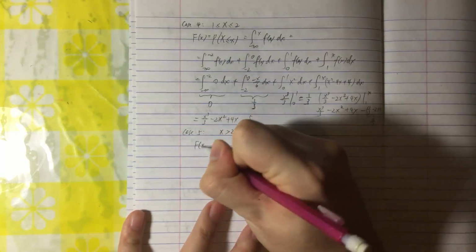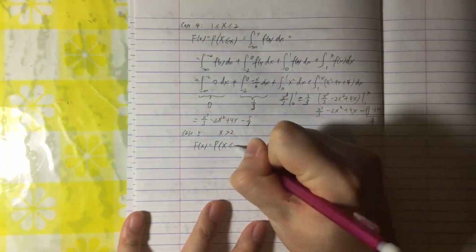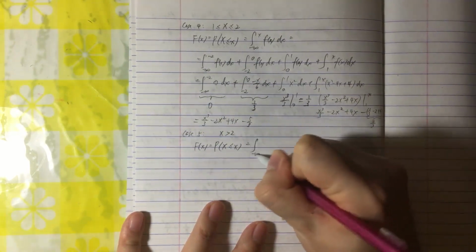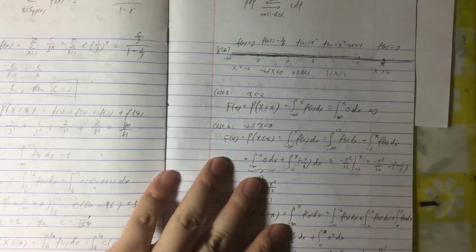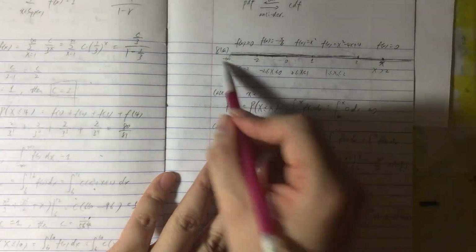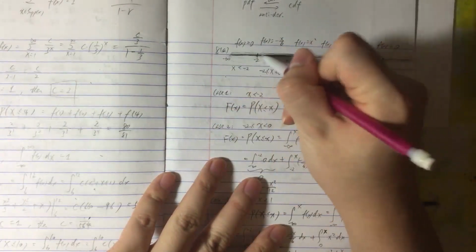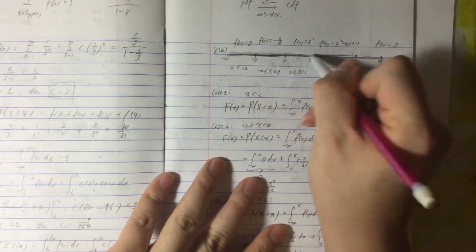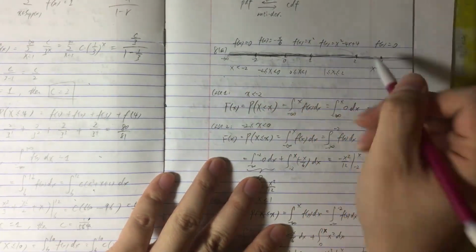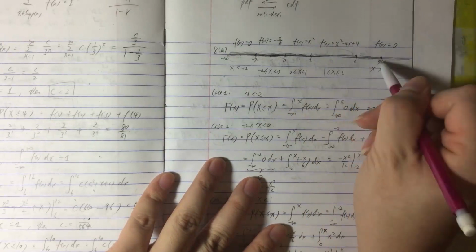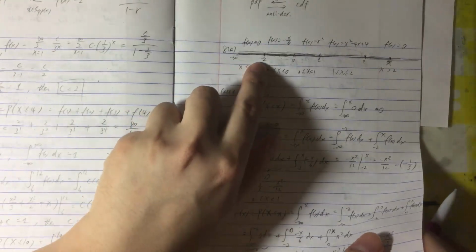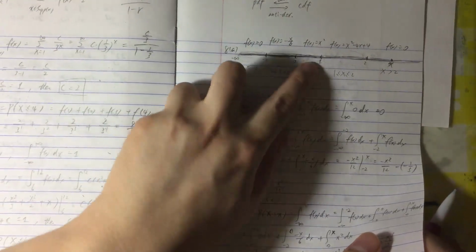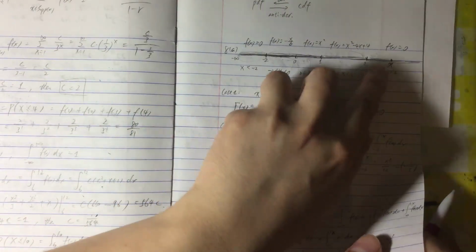So the CDF F of x is the probability that X is less than or equal to x. That's the integral from negative infinity to x of f of x dx. If x is here, for the integral from negative infinity to x, we must consider five pieces: from negative infinity to negative 2, from negative 2 to 0, from 0 to 1, from 1 to 2, and from 2 to x.